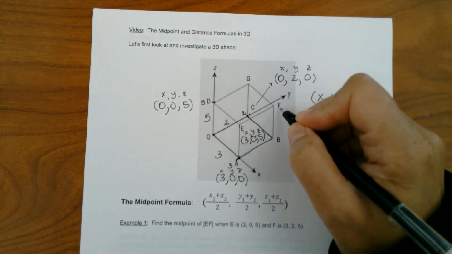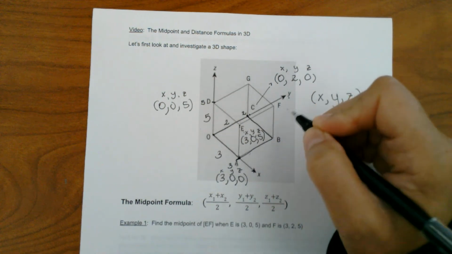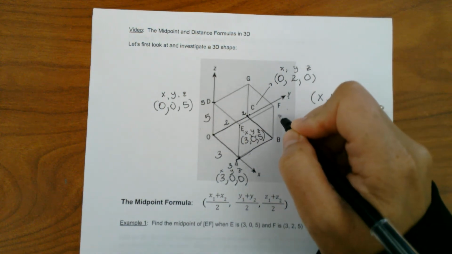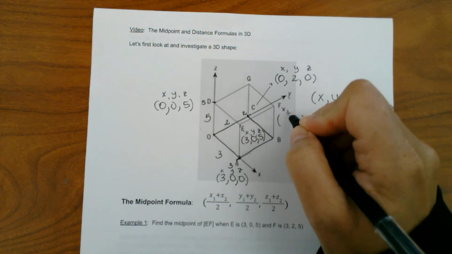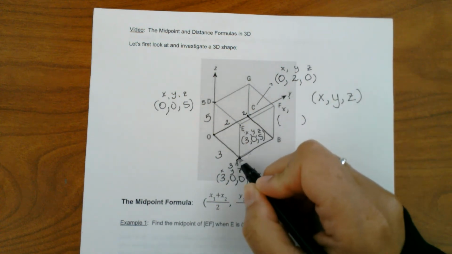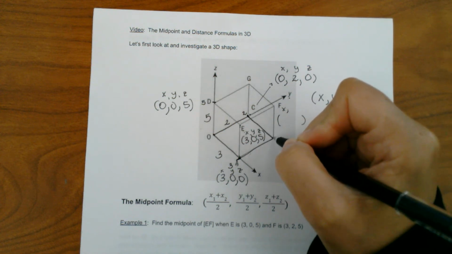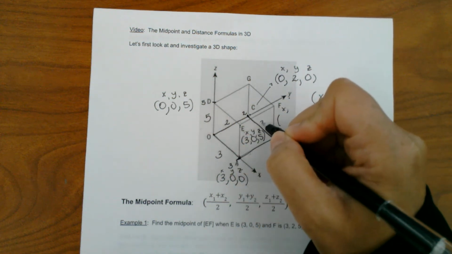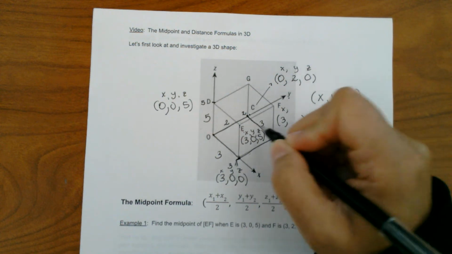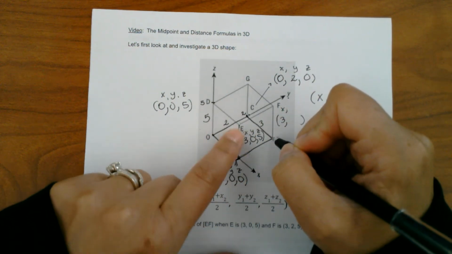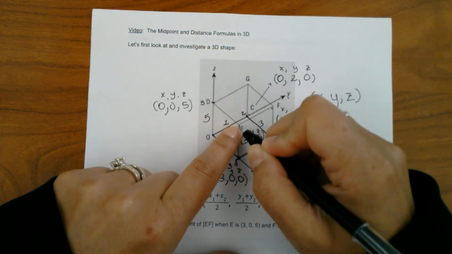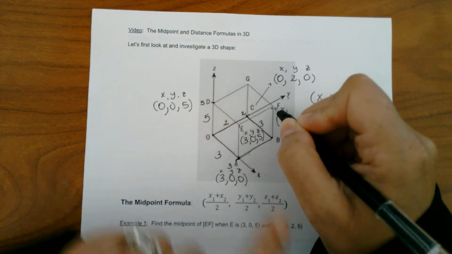Okay, let's try F, because now we have some values. So here we go, F, our X value. How far over do I have to go to get to F? How far over on my X? You're absolutely right, it's 3. Just like we did for our A and for our E, we're on the same X value for F.